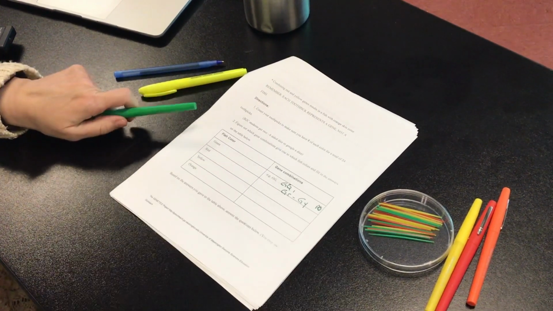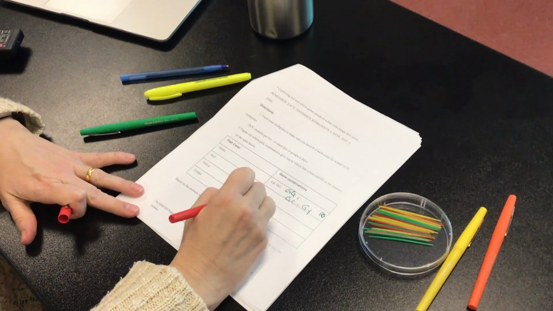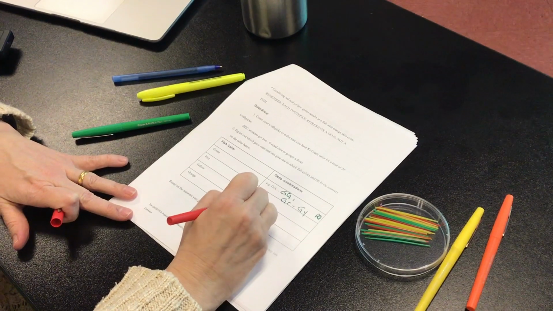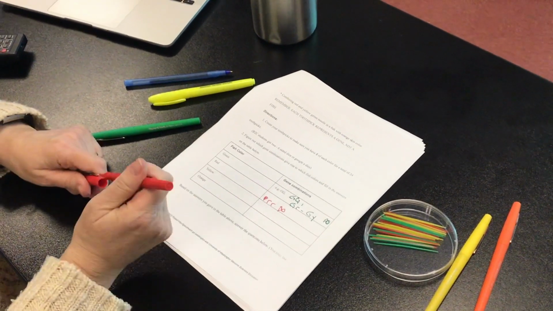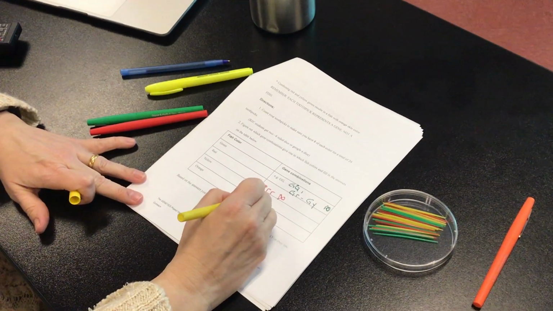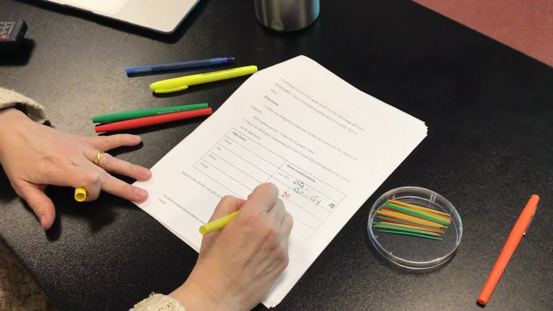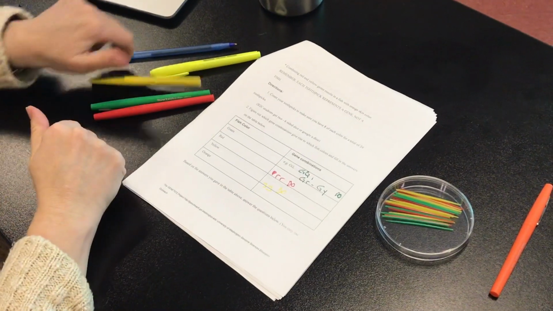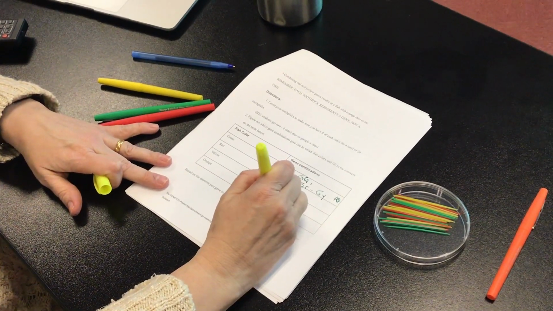Now in order for me to get a red fish, the only way is to have RR, okay? That's the only way I can get a red fish. The only way I can get a yellow fish is if I'm YY. And that might be hard to see, but yellow fish, okay? YY, maybe that's better, okay?